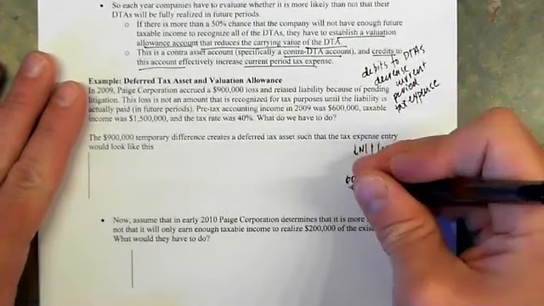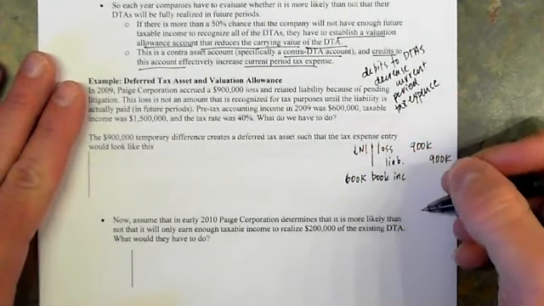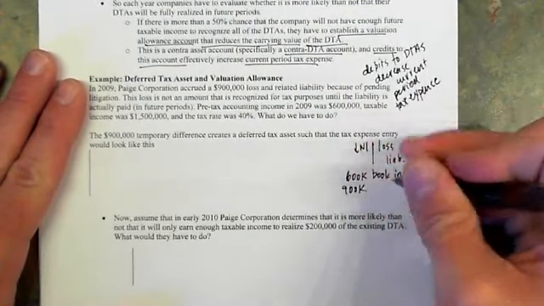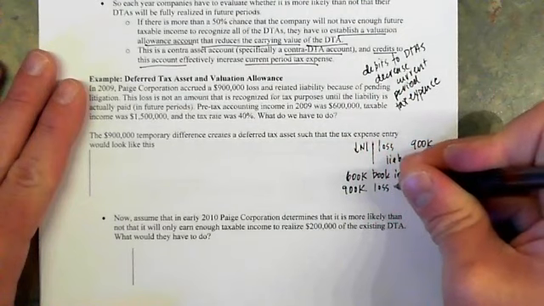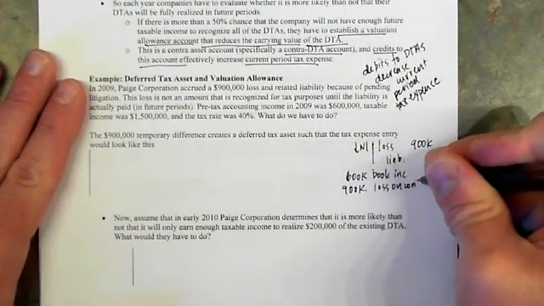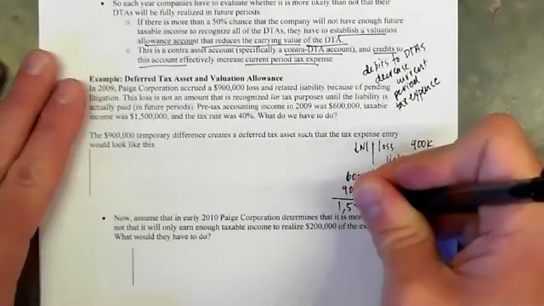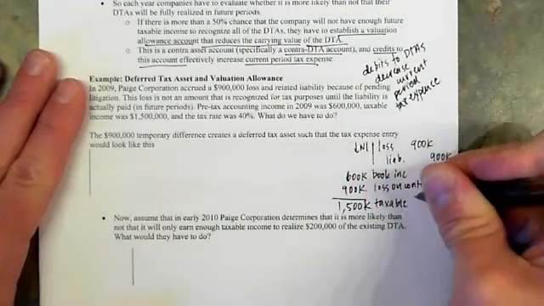That includes the $900,000 loss. So in order to get to taxable income for this year, I would add the $900,000 back to get the $1,500,000 taxable income.